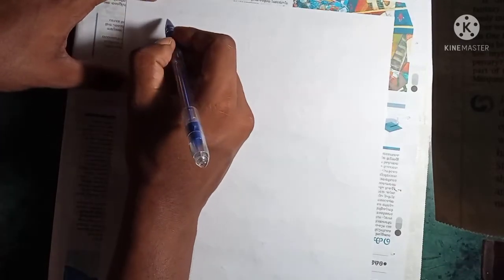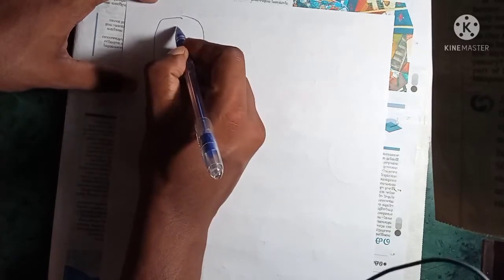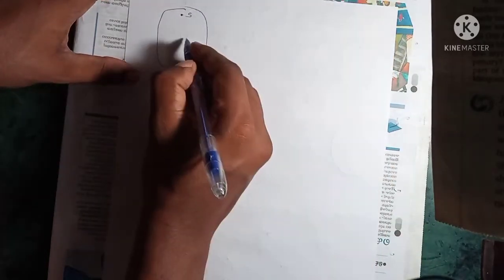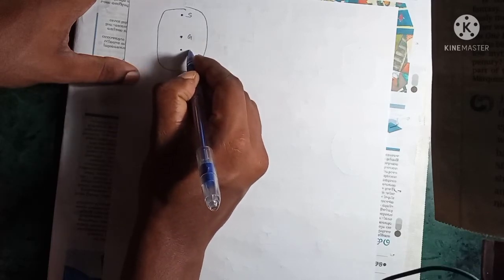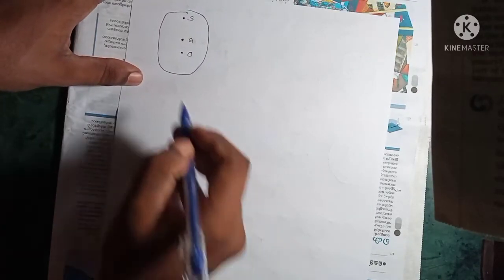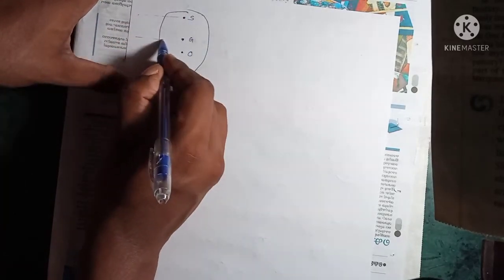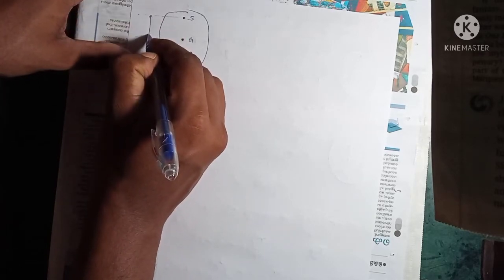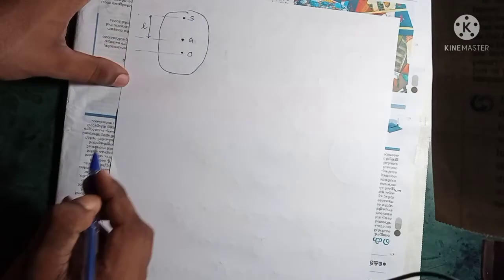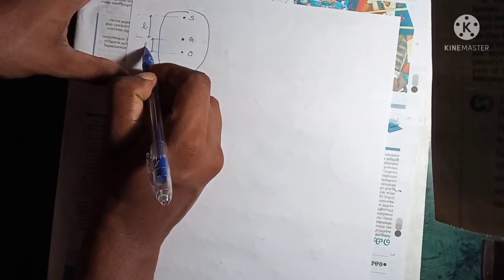And now, if this is our compound pendulum, and this was our center of suspension, and this was our center of gravity, and this was our center of oscillation, and this length was L and this length was L dash.